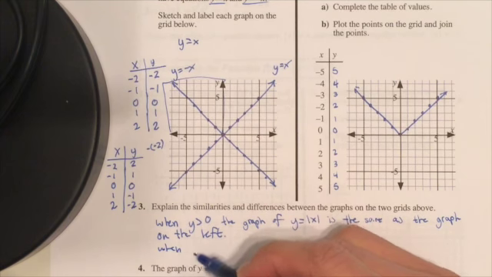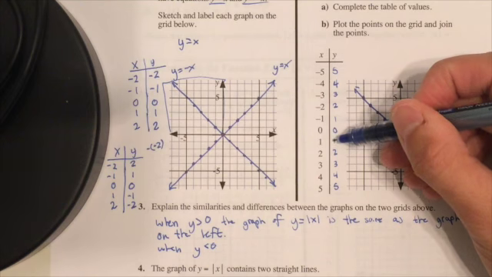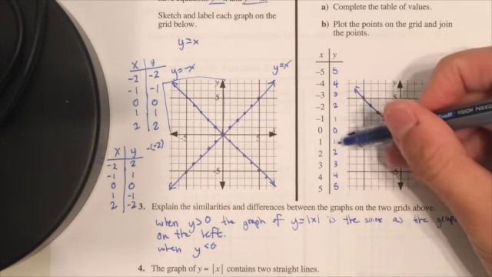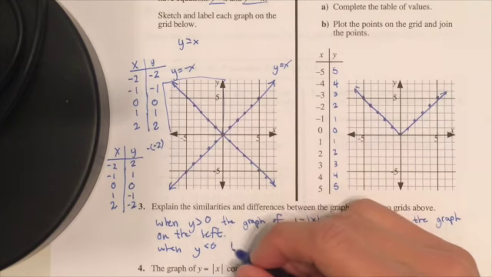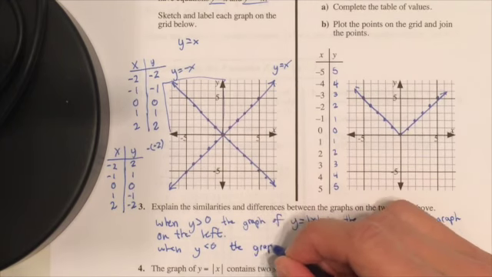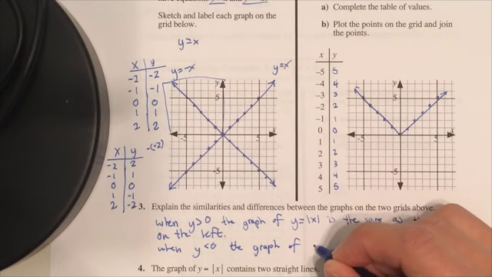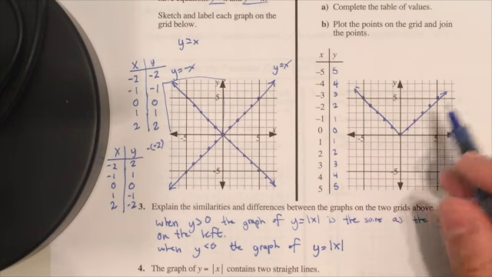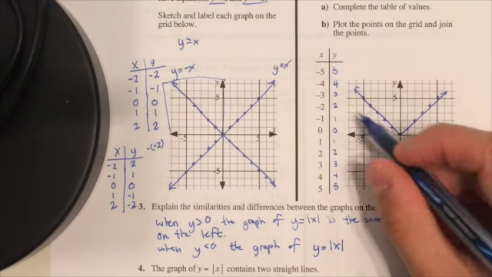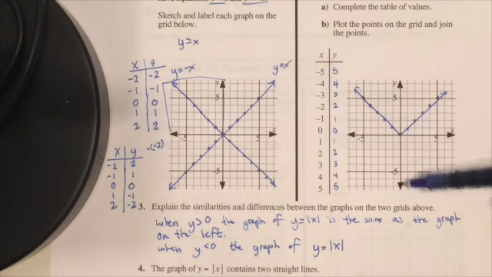Now, when y is less than 0, over here, the graph of y is equal to absolute value x has no points, right? Because when y is less than 0, it's not actually going to be graphed in my absolute value.